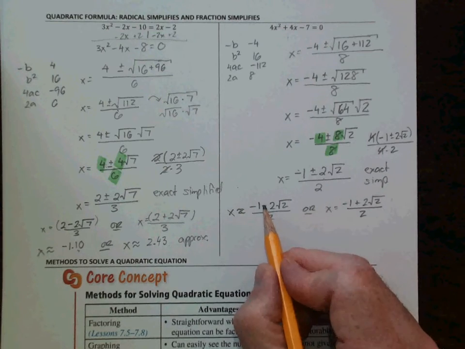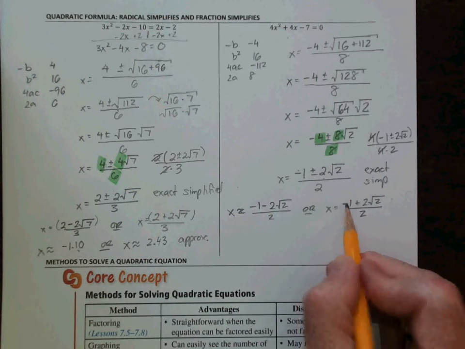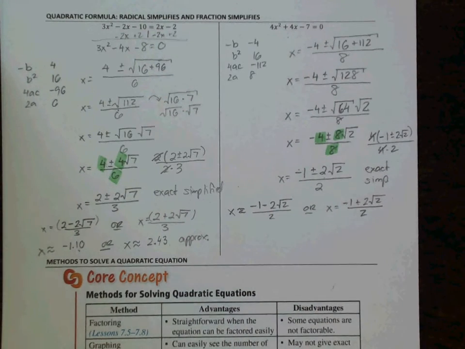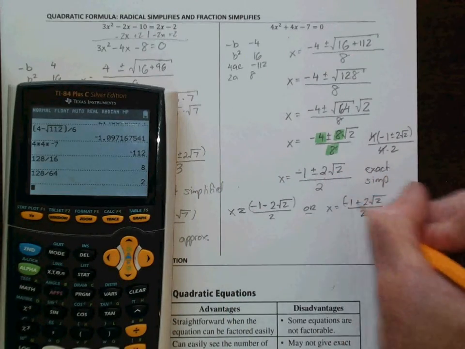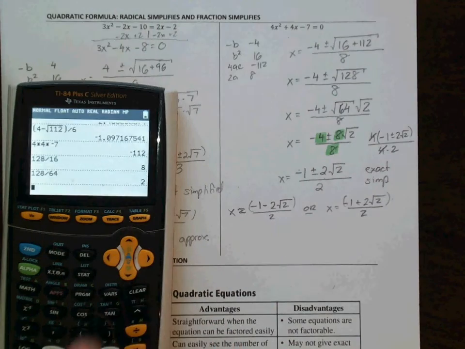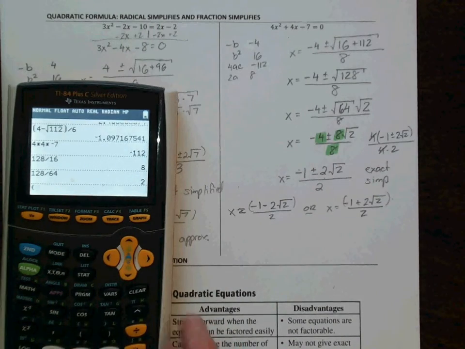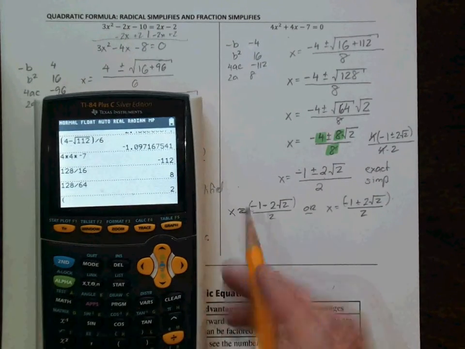Just be careful here, the only number that changed was in the middle. The negative 1 didn't change. Now I'm going to grab my calculator. I'm going to put the numerators into parentheses, because in order to put it in, that's how I'll do it. Just want to make sure you see it.